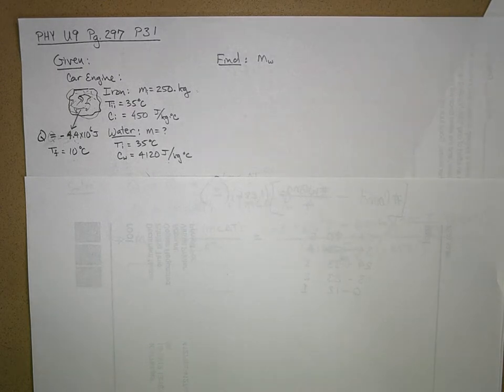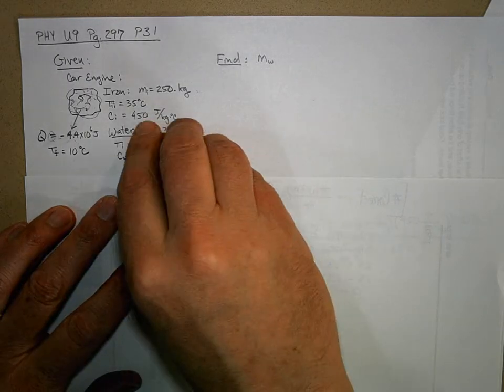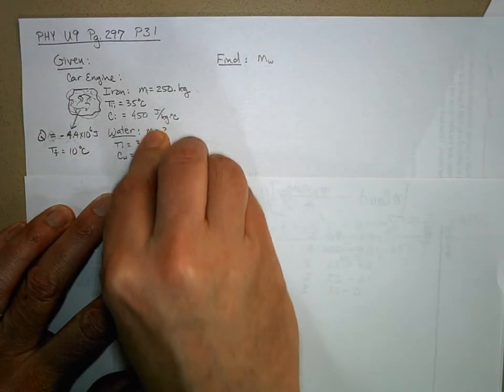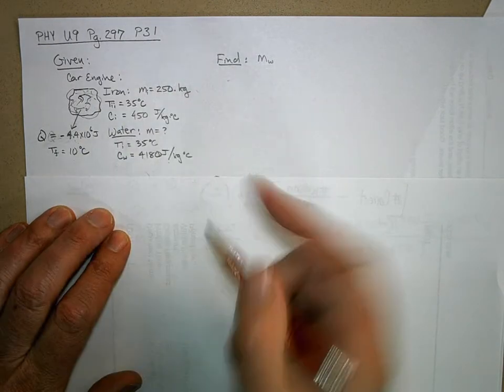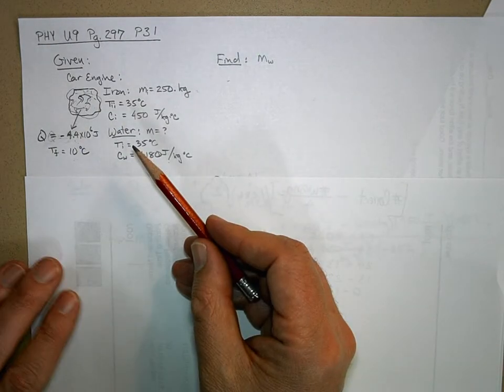Isn't the specific heat of water 4,180? Oh, is it 180? Okay, thank you. Yeah, so I looked this up. No, it's 180. Well, anyway.